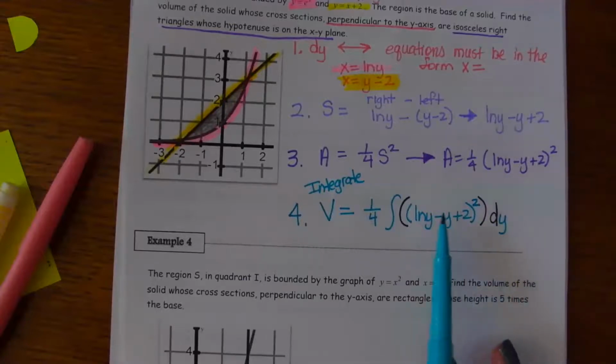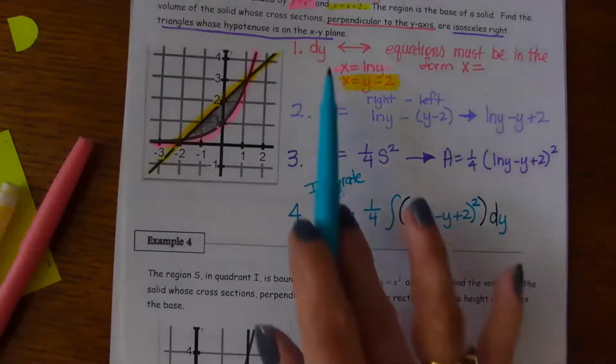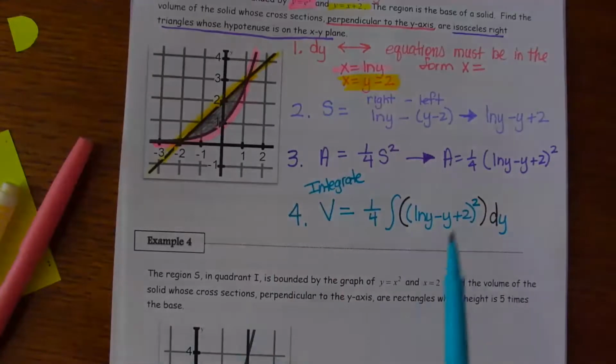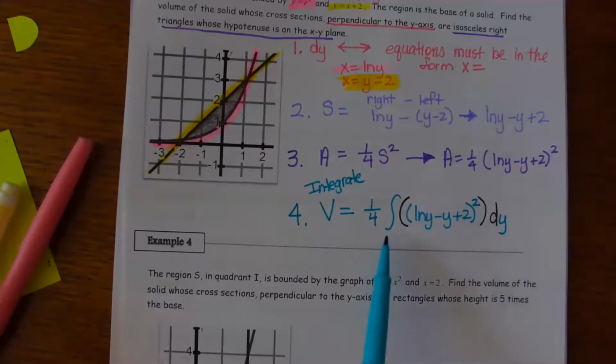Remember, if you forget to switch your equation, you would have x's in here, and you would be telling me dy here because you made that decision early on. If these letters don't match up, you know you forgot to fix your equations. It's like a little safety net. Now I have to figure out what goes here.